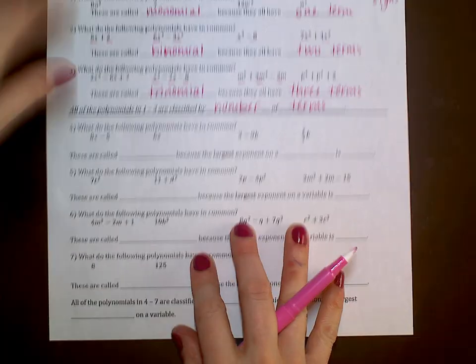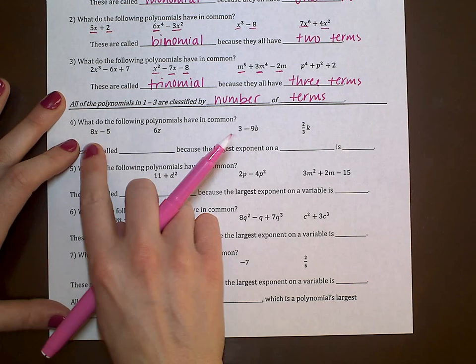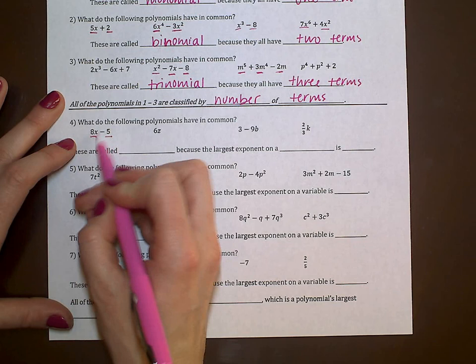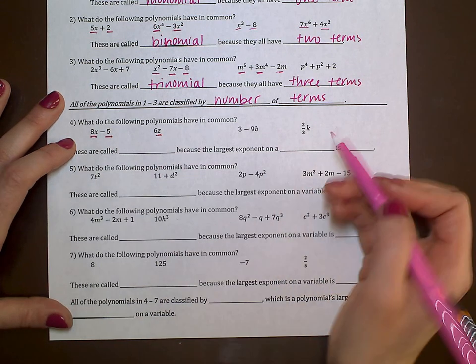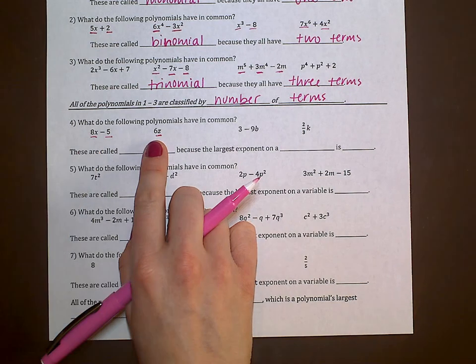Okay, the second way to name a polynomial, if I analyze number 4, the ones listed here, notice they have different numbers of terms, like this one has 2, this is a binomial, that's a monomial, it only has 1. So it's not how many terms there are this time. Specifically, it's looking at the variable, not the coefficient, just the variable.